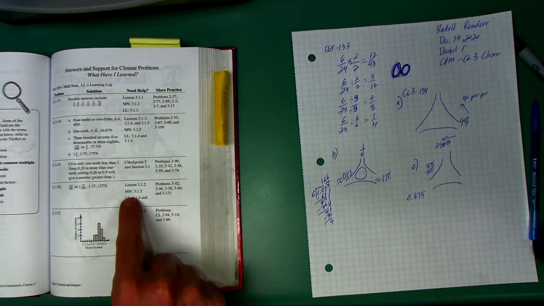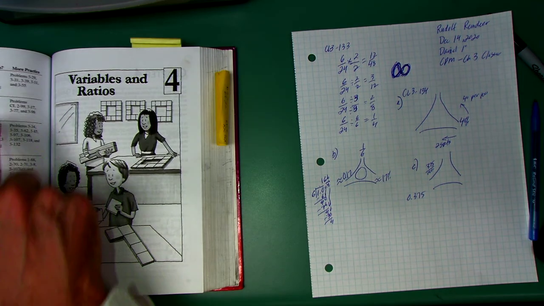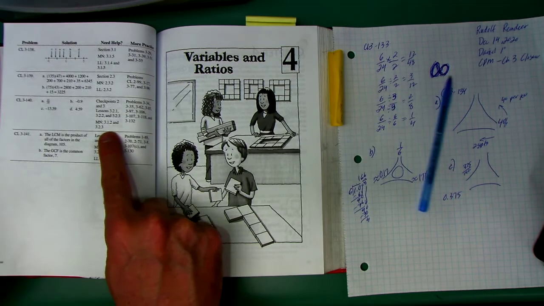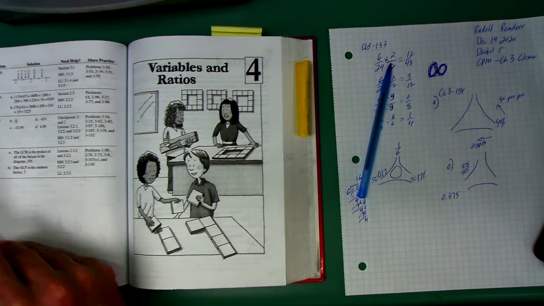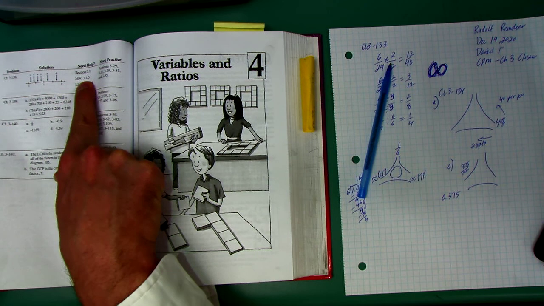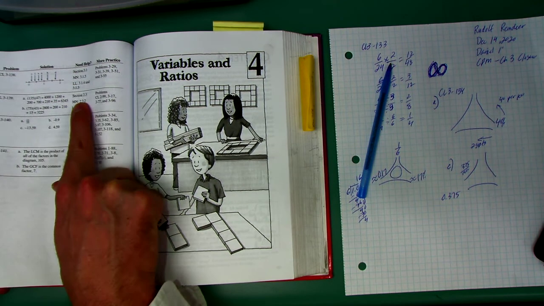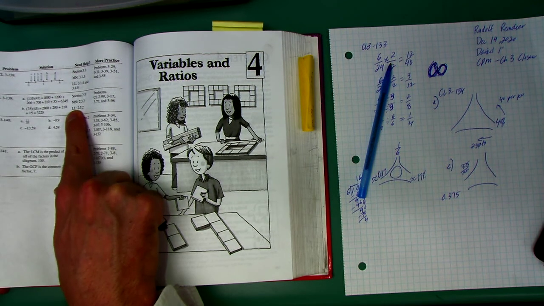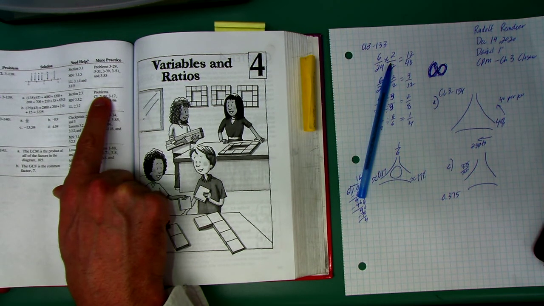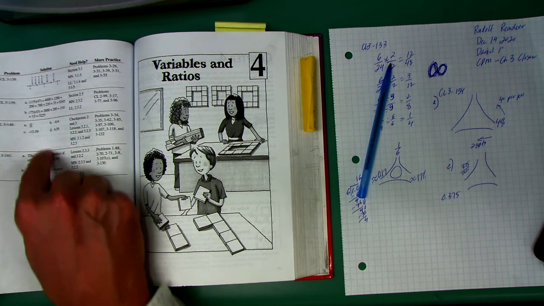Woo-hoo! All the answers are here. And it also tells you if you need help, go here. Check out these lessons, check out these problems. It shows you how to do it.